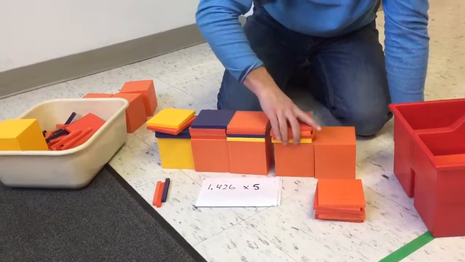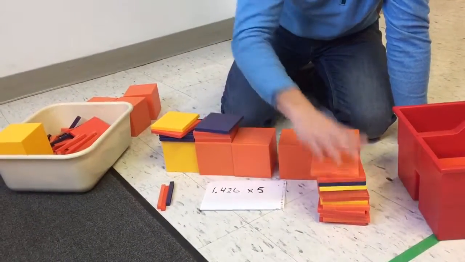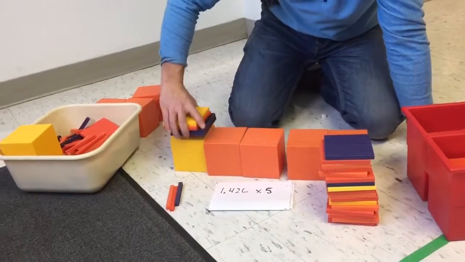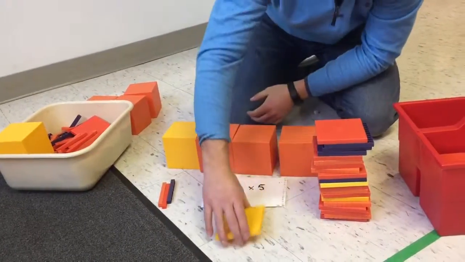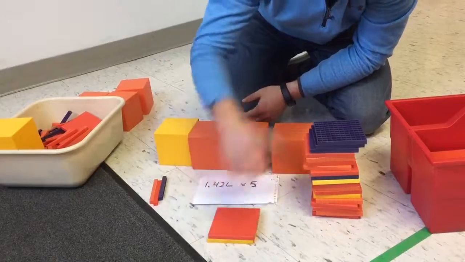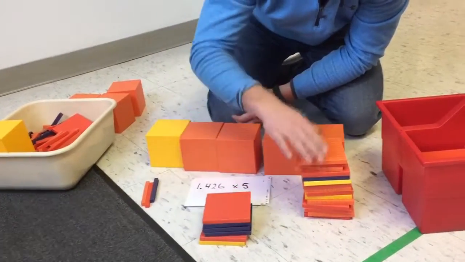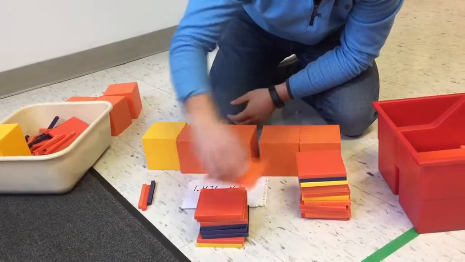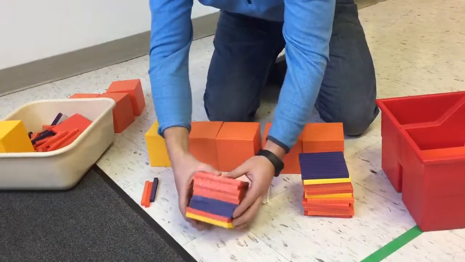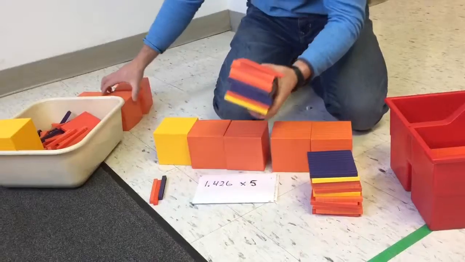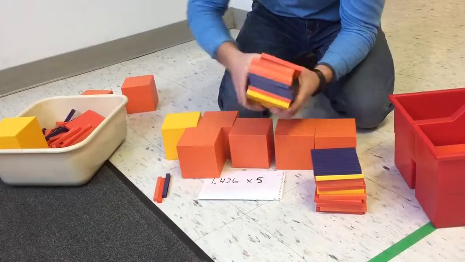Now the next thing I'm going to do is take all these pieces here. I'm going to do the same thing. I'm going to count out tens. So 1, 2, 3, 4, 5, 6, 7, 8, 9, 10. Here's 10 of them. I can trade this in for a ones piece.